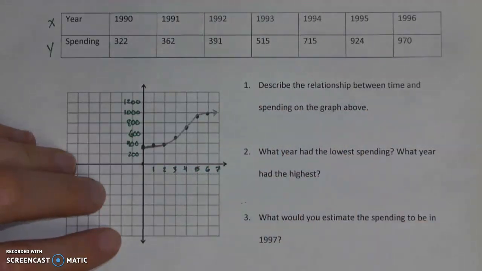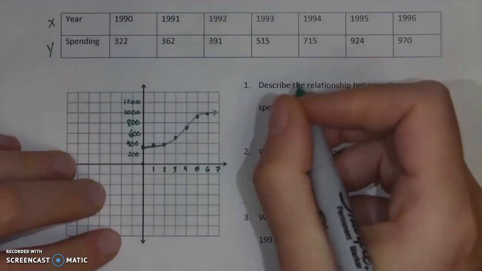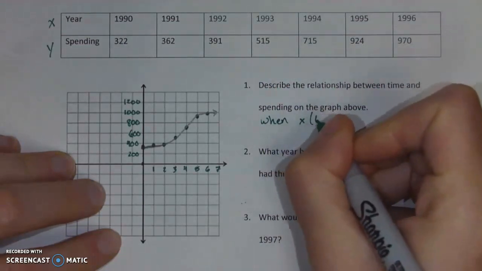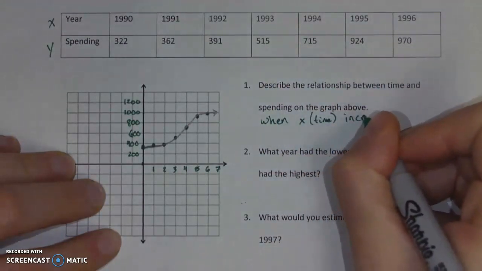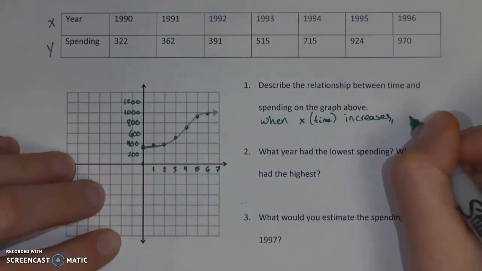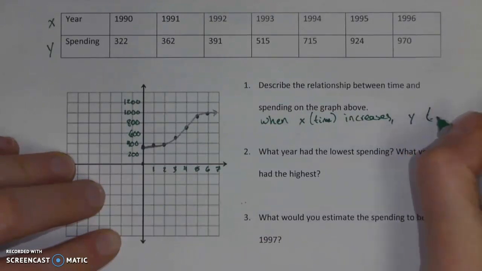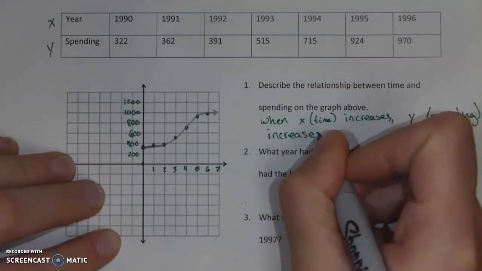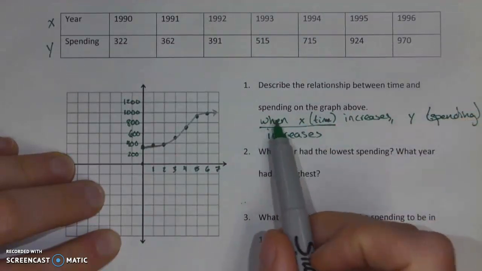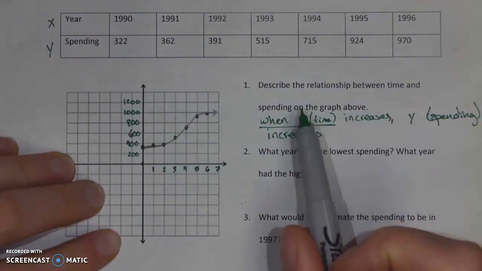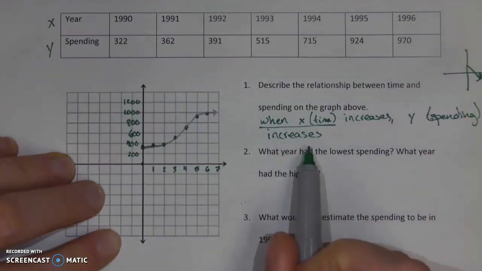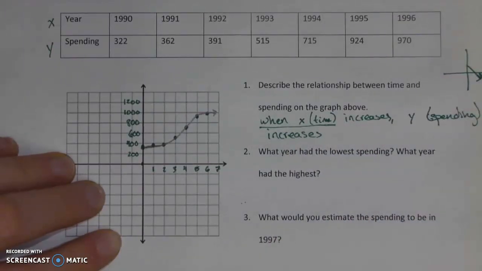And if I look at describing the relationship between time and spending, I can make general observations. And basically what you're going to say is when X, in this case time, increases, what happens to Y? Y does what? And in this case, Y is spending, and we can see that spending also increases. And that's going to be your general formula. Say when X, and then say what it actually is. You can just say when time increases, Y increases as well. And now if you had seen a pattern where, as X gets bigger, as we go towards the right, Y will be decreasing, that's what you would say instead: when X increases, Y decreases.